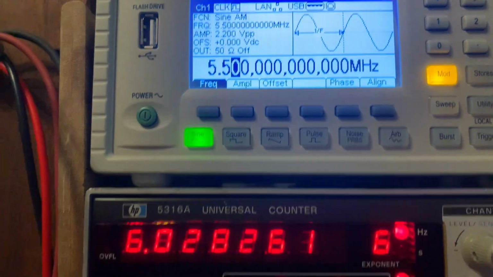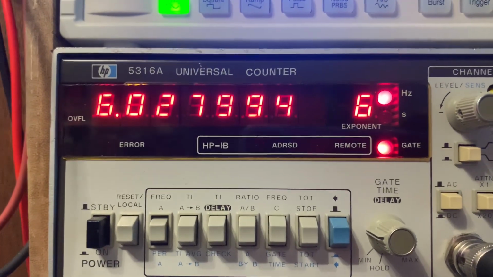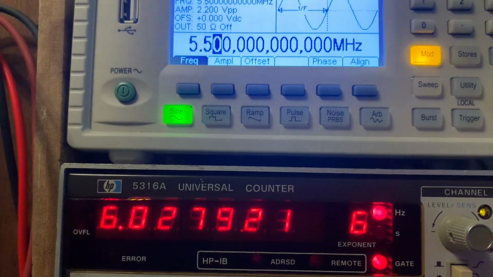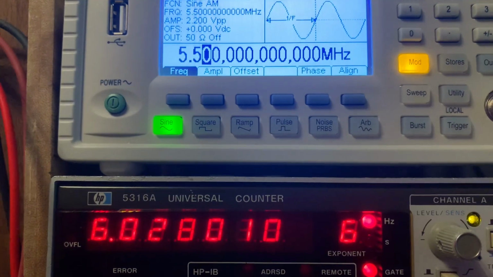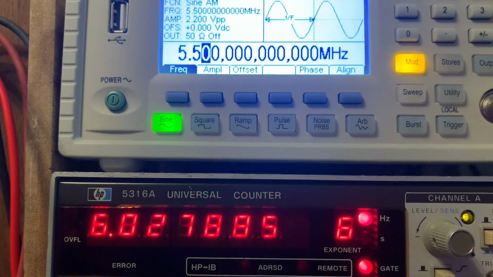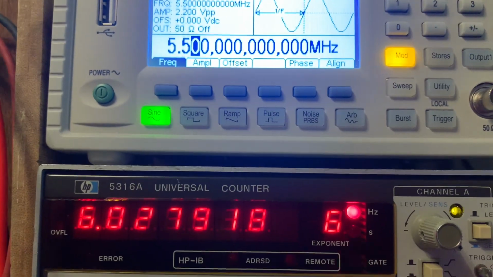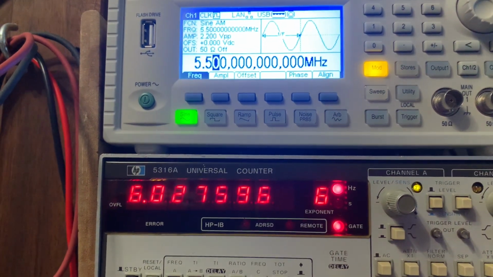So from 5.5 to 6.028. Well, that's not 475, is it? Okay. Something else? Let's do the math. What is that? 502, right? Interesting. Let's try. Yeah, it's about 502.